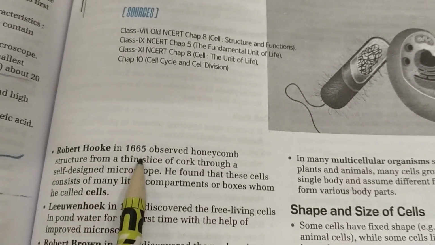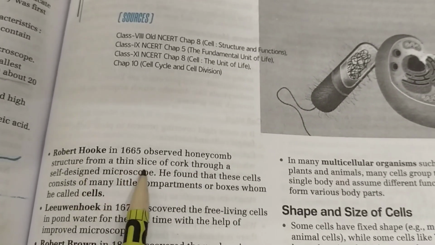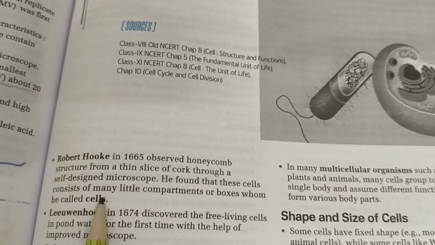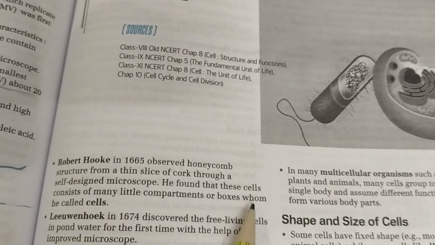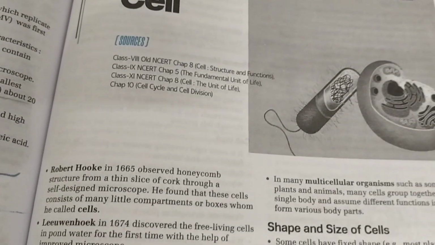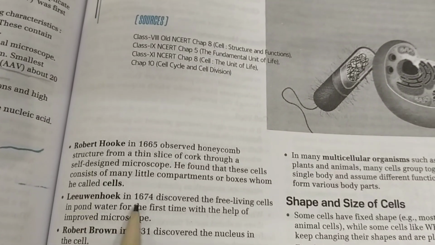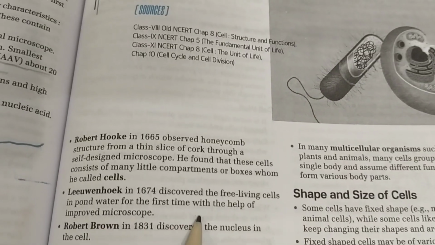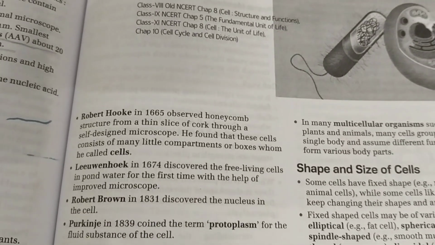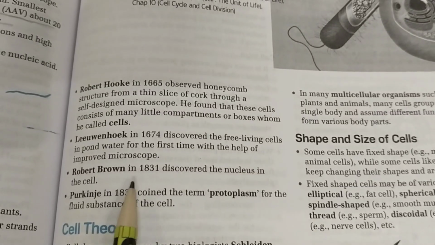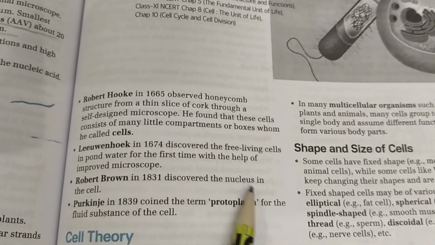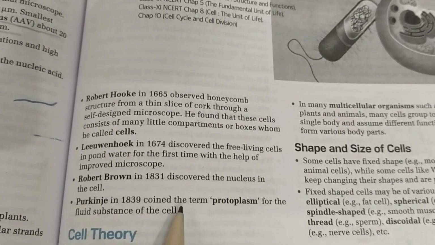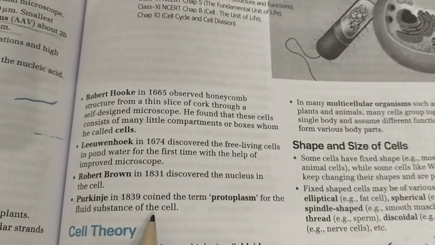Robert Hooke in 1665 observed a honeycomb structure from a thin slice of cork through a self-designed microscope. He found that these consist of little compartments or boxes, which he called cells. Next, Leeuwenhoek in 1674 discovered free-living cells in pond water for the first time with the help of an improved microscope. Next, Robert Brown in 1831 discovered the nucleus in the cell. Next, Purkinje in 1839 coined the term protoplasm for the fluid substance of the cell.